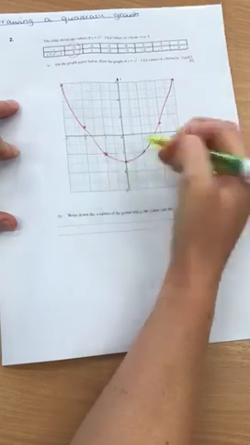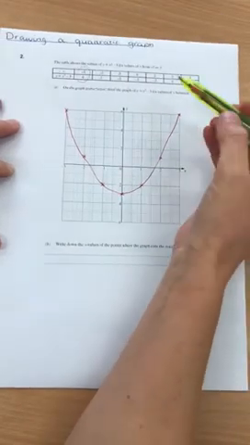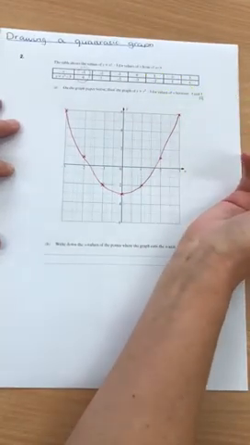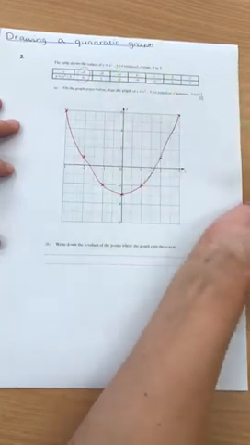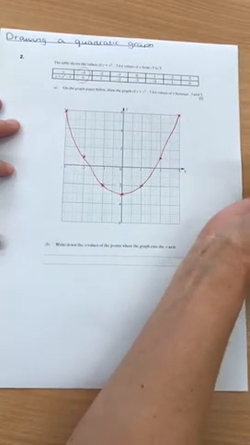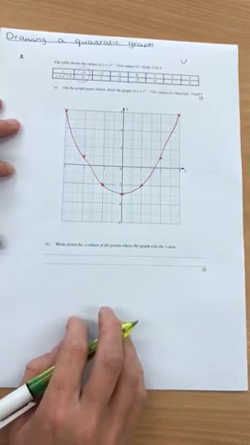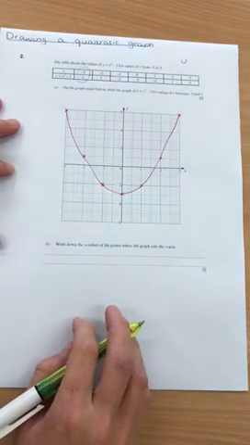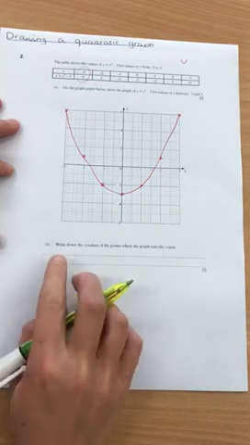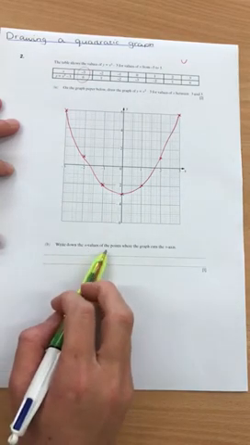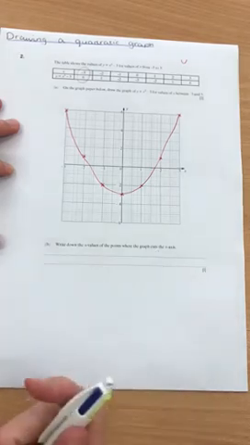Now all quadratic graphs, if they have an x squared in it, are either a smiley face or a sad face. So if it's a positive x squared, your graph should always be a smiley face like that. The final question says write down the x values of the points where the graph cuts the x-axis.